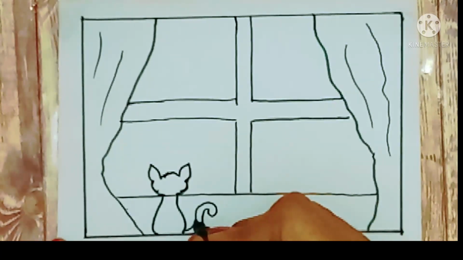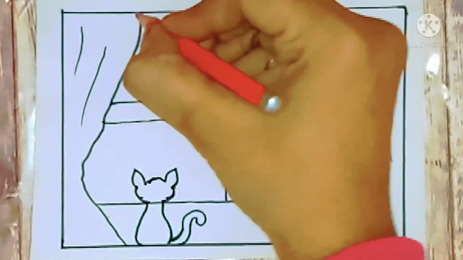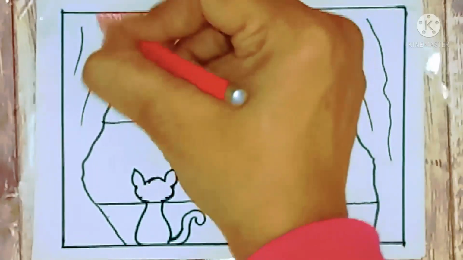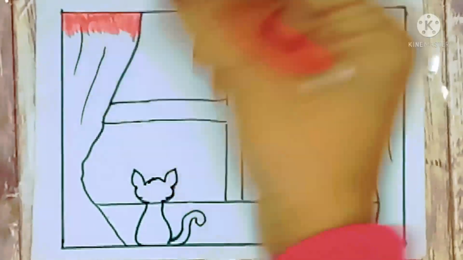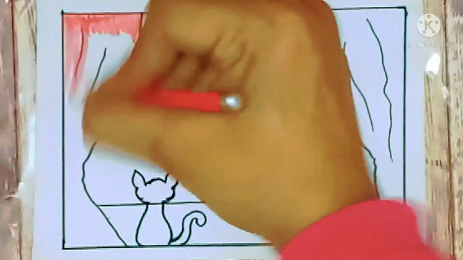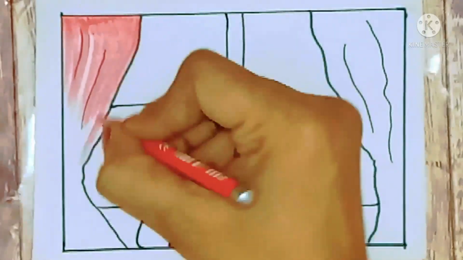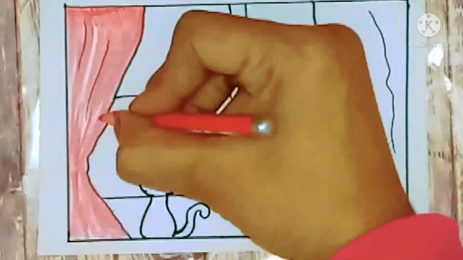Now that our drawing is completed, let's start coloring it. I color red vertical strokes for the curtains.